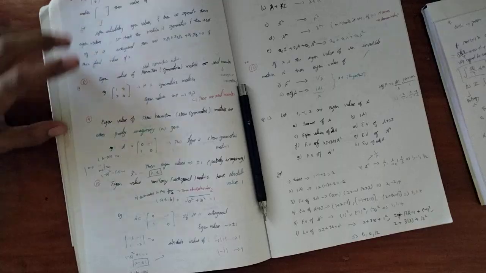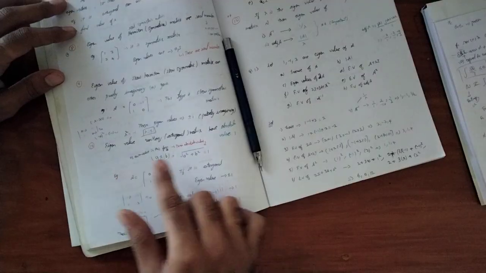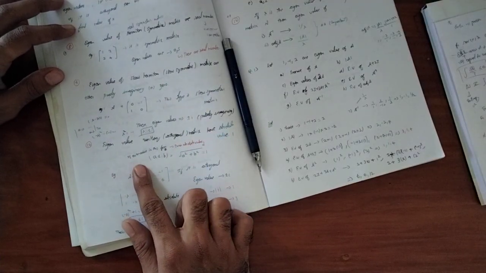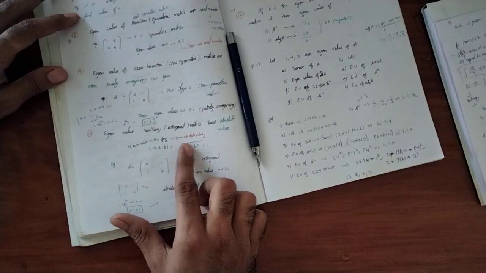I think you are getting the point. This is an example where we get purely imaginary or 0 eigenvalues. Next, the eigenvalues of a unitary or orthogonal matrix have absolute value equal to 1. So if A equals plus or minus i B, it equals the root of this one.